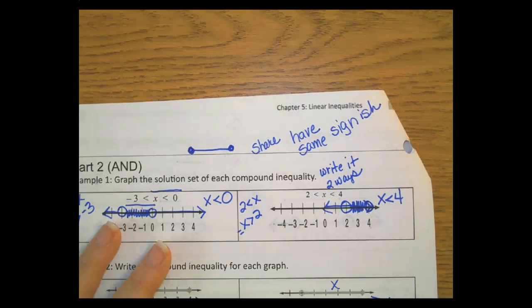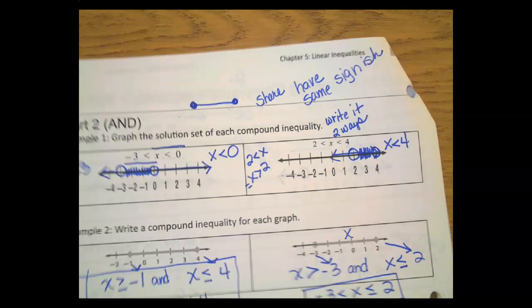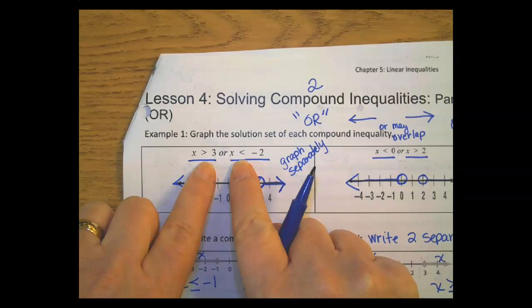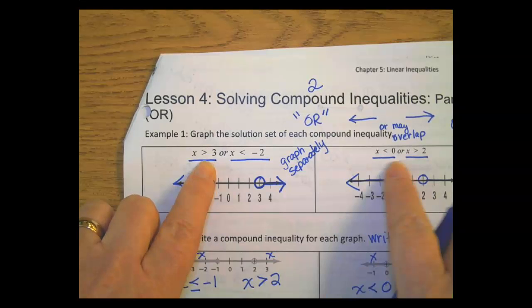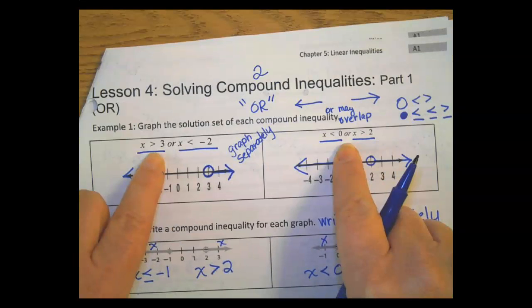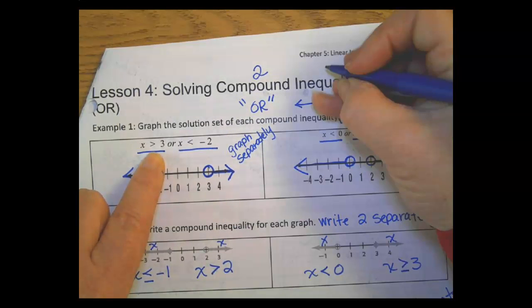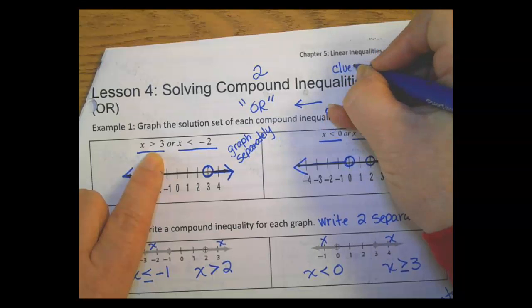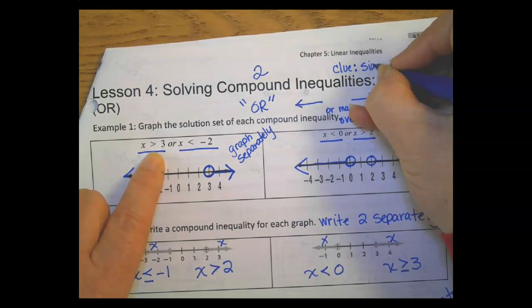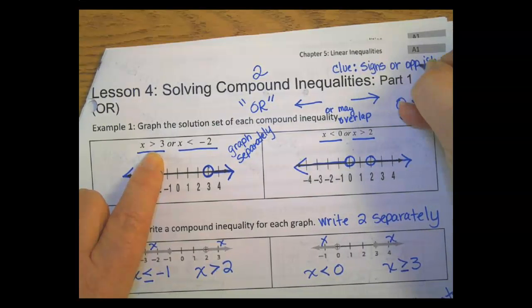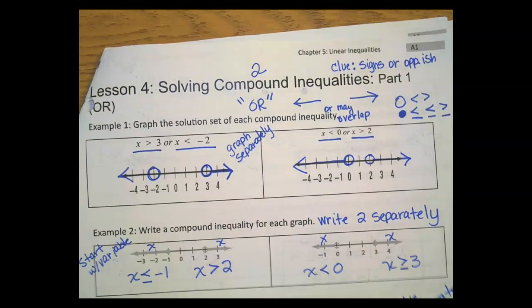Okay, I'm going to turn the page back to where we were. So when we had an "or," do you see how my signs were opposites? So they overlap, okay? And the other clue, let's add this: signs are opposite-ish. All right, so let's go back.